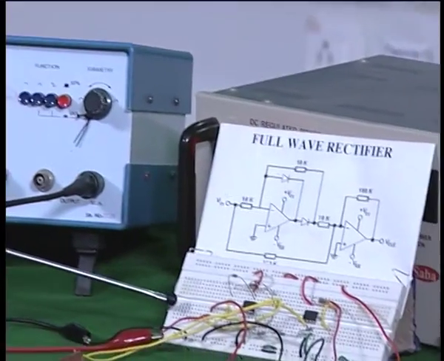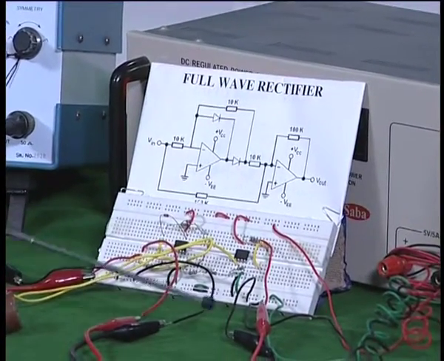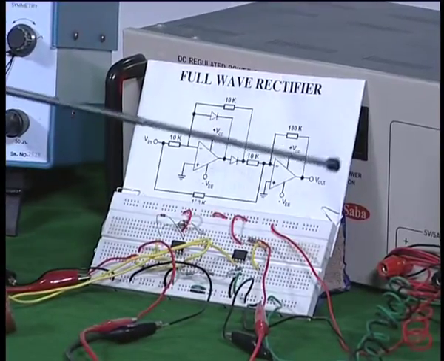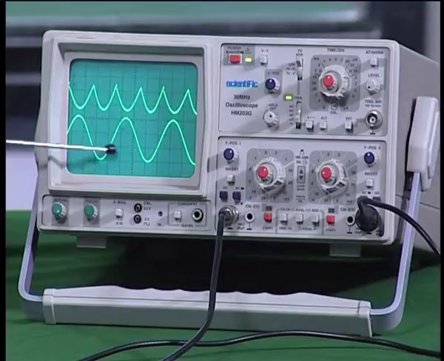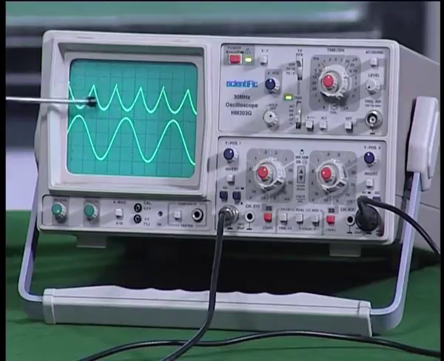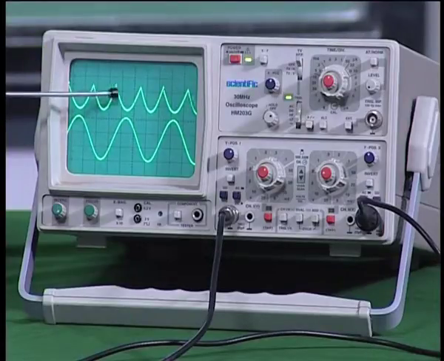The input is given here at the circuit, and both the input and the output are monitored in the oscilloscope, as you can see. The bottom one is the input signal and the top one is the output signal. The bottom one is a normal sinusoidal wave, which is the input I give, and at the output you find it is a full wave rectified signal.